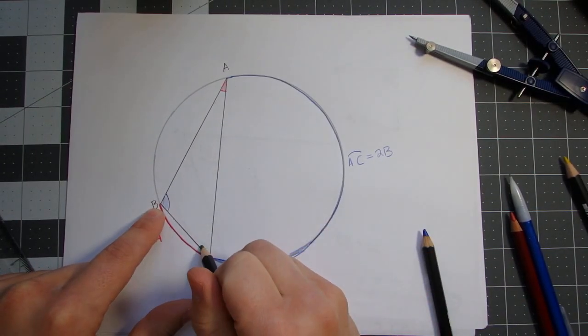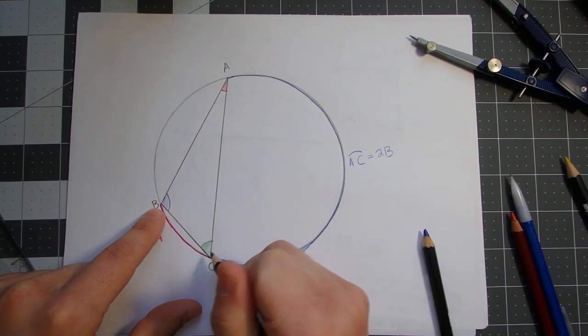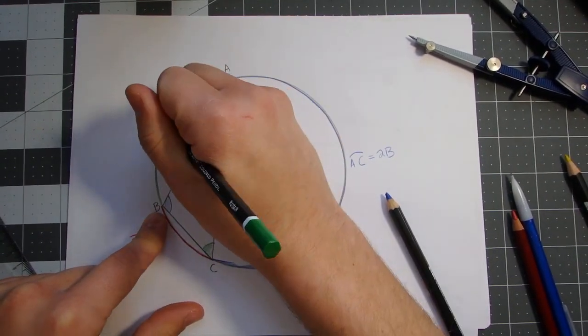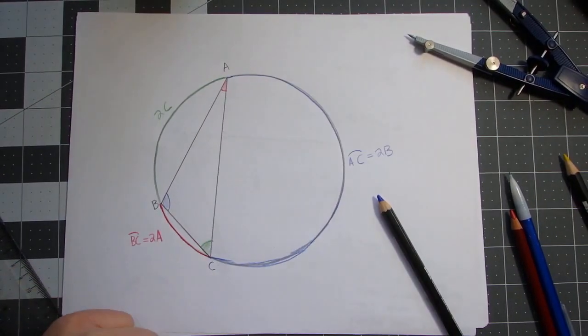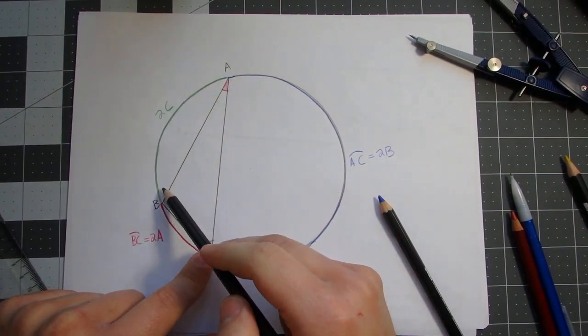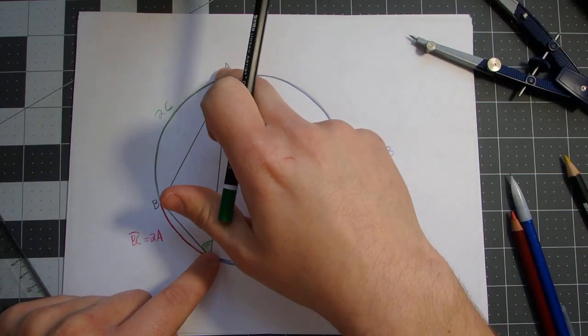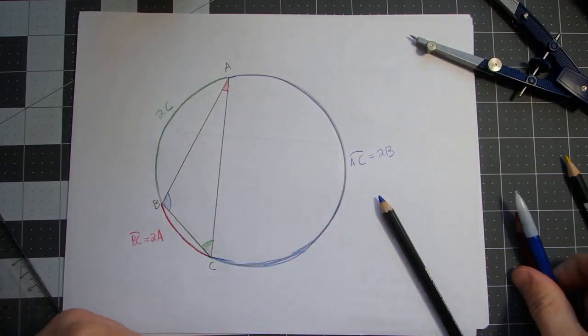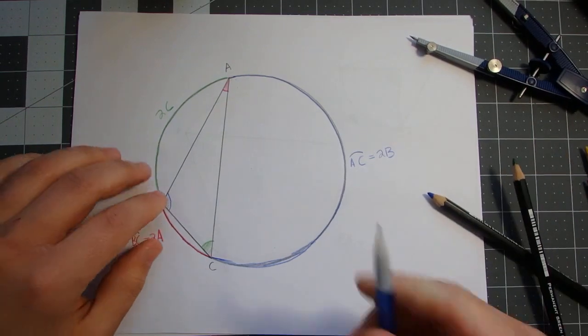And lastly, C. This guy subtends this arc up here. It's double whatever C is. If you notice, all of these arcs, there's no gaps, there's no overlaps. These three arcs together have to add up to the full circle.